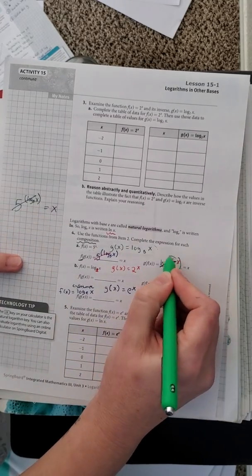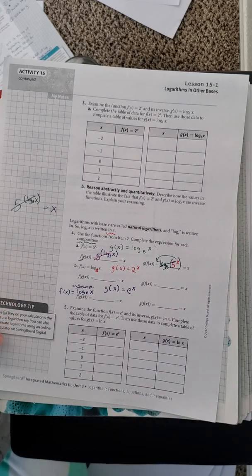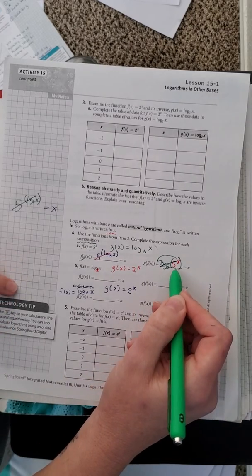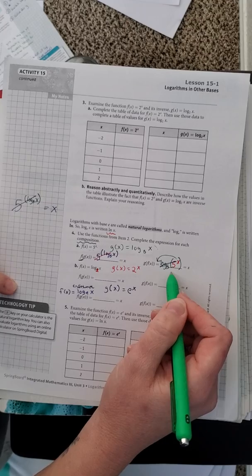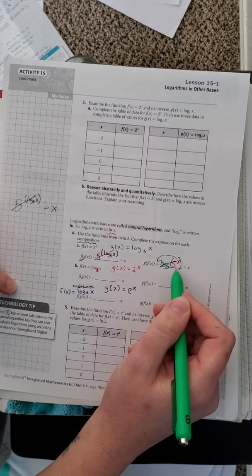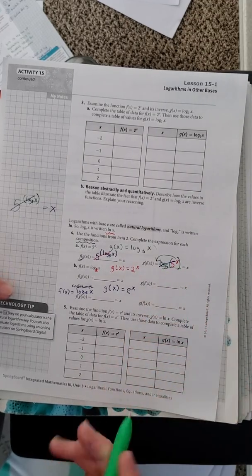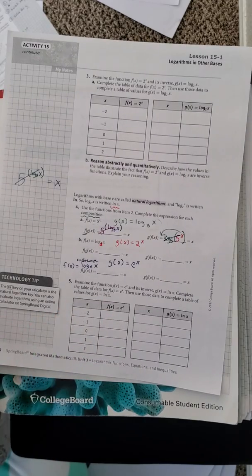Oh, you could pop this out using the quotient rule, or I mean the product rule. Sorry, I'll get it right in a second. The power rule, but you can just drop it straight down. It's fine. All right, let's do the second one.